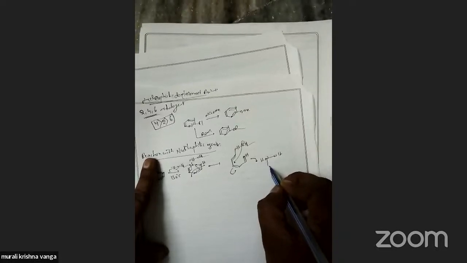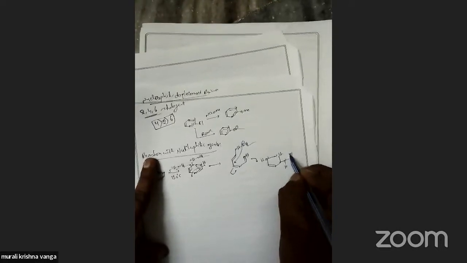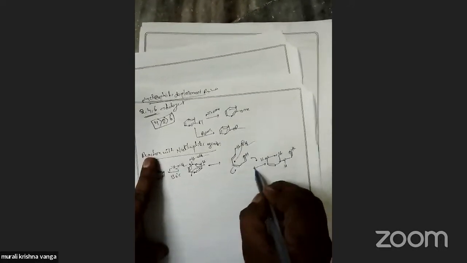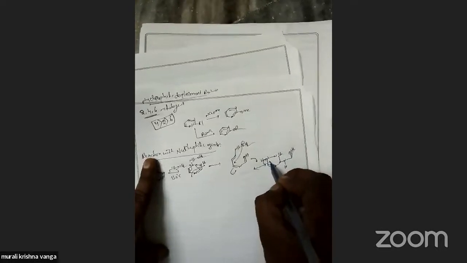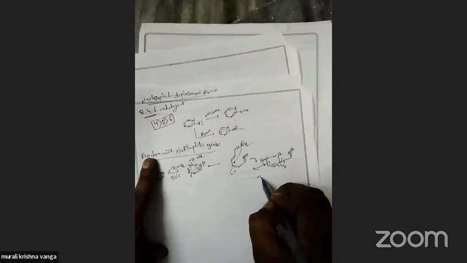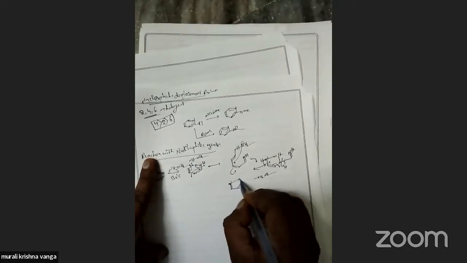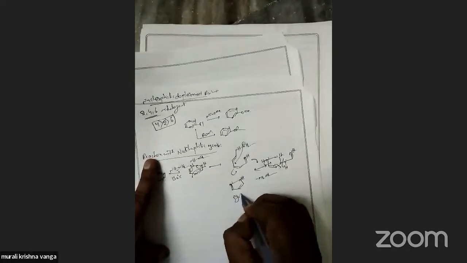Then the product is NH, double bond, NH, NH. It is involved in hydrogen. The product is pyrazole, formation takes place.